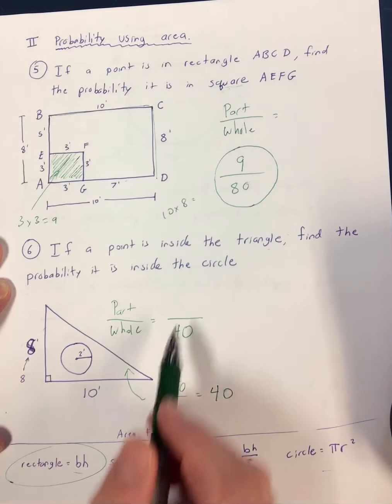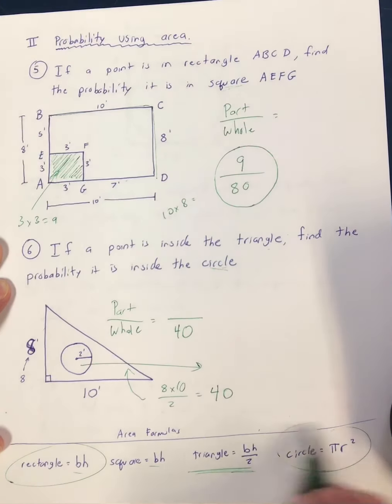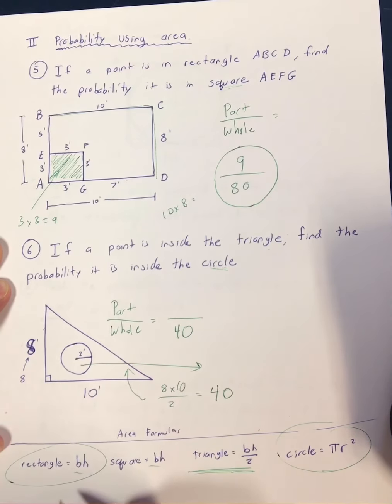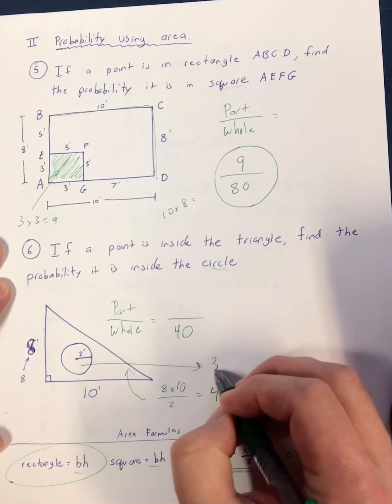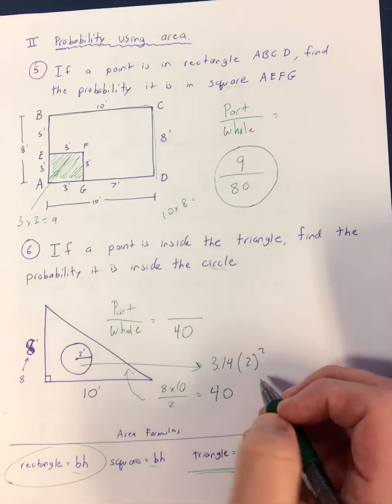The part is the circle. So if we take a look at that circle there, the formula for circle is pi r squared. The radius goes from the center to the outside, so that's 2. So I'm going to do 3.14, which is pi, times 2 squared.